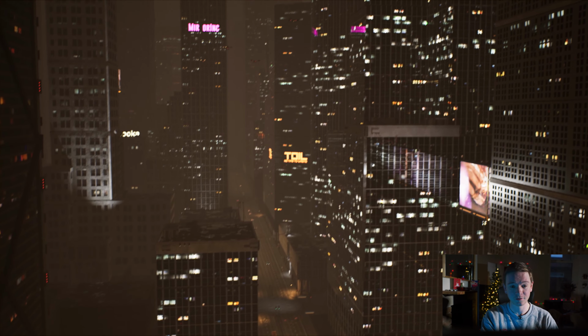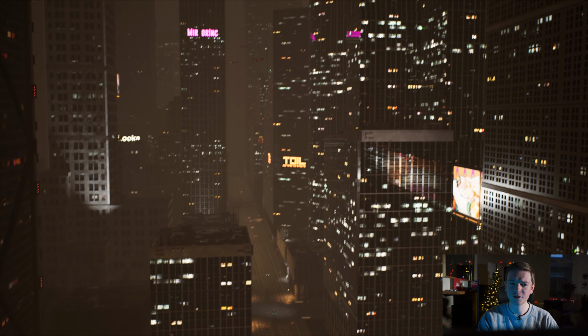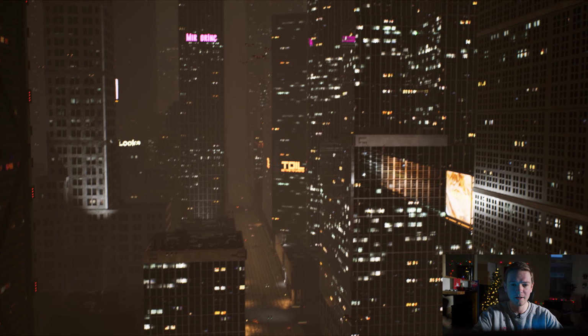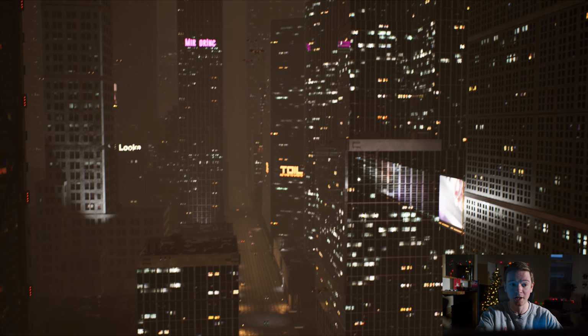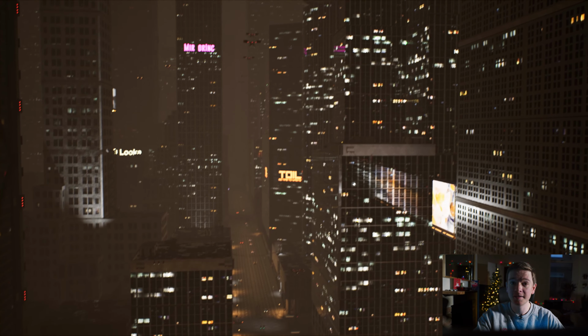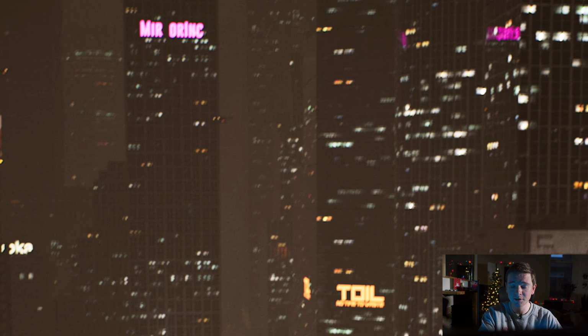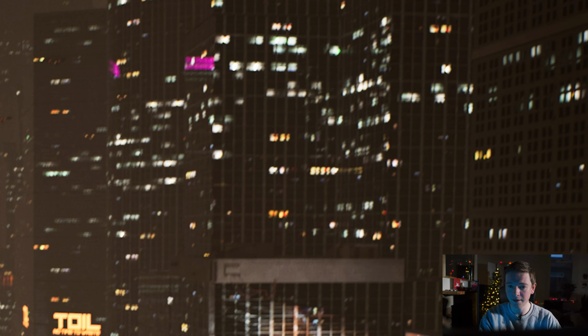The lights on the buildings are too bright or just too uniform. The emissive material that's being used to generate all of these lights is pretty much the same across all the buildings. So it just looks a little bit too blah, like it's everywhere. Not enough variety in the textures.